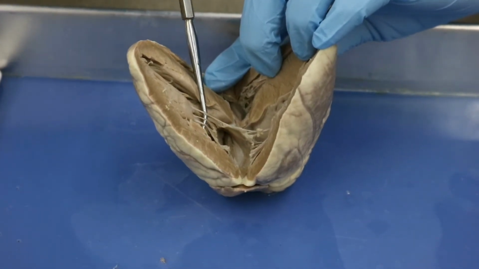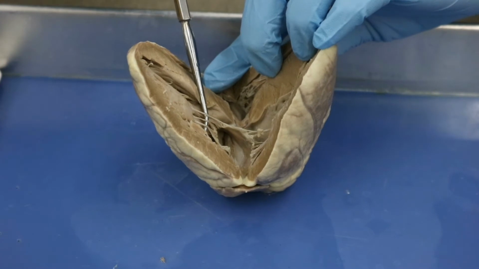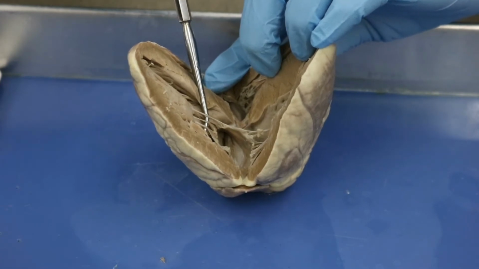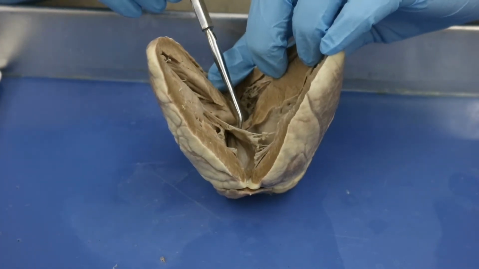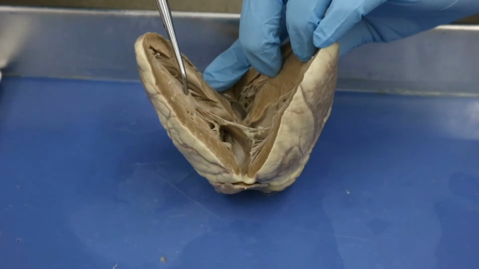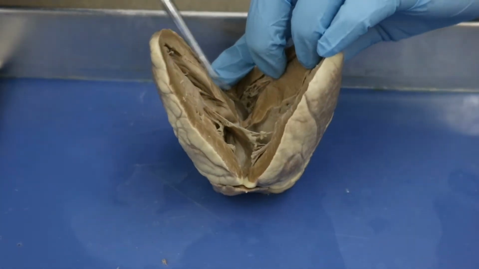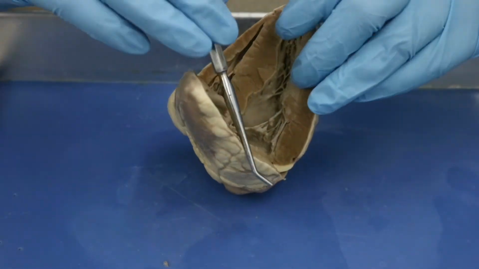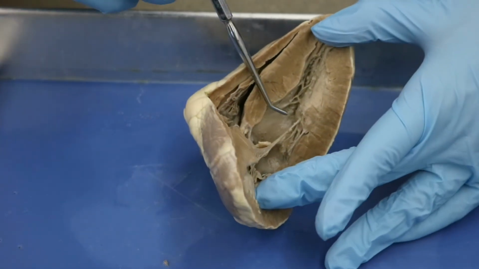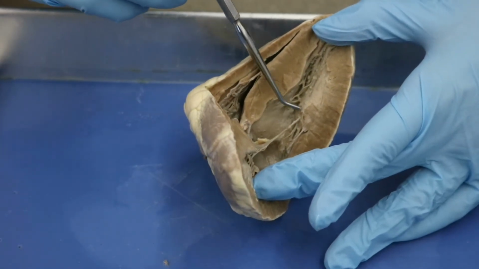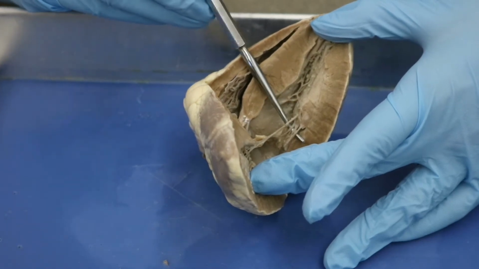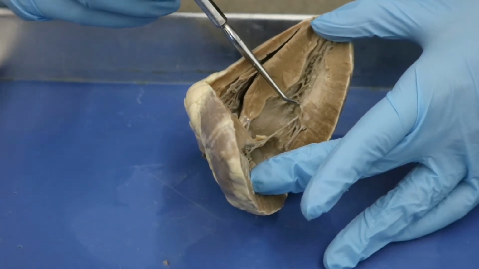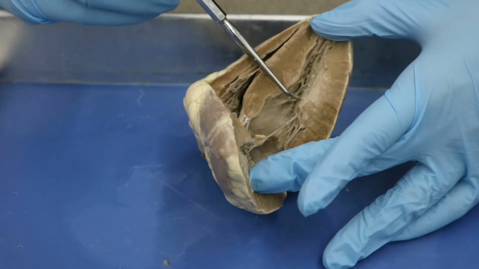So these are going to be your chordae tendineae. So chordae tendineae I can think of as being cords, right? So it's these strings that are attaching this kind of fleshy tissue here to this muscular tissue here, and you can also see it attaching to this muscular tissue here. So this little muscular tissue that the chordae tendineae is attaching to is your papillary muscle.